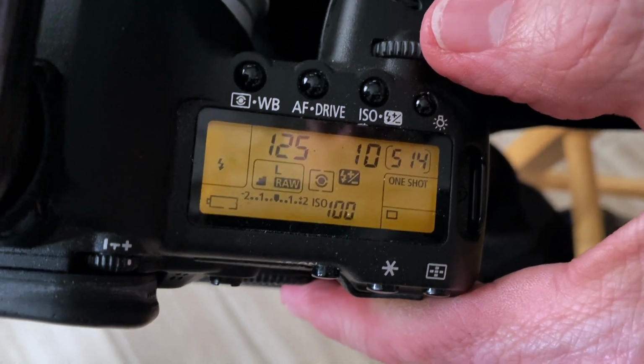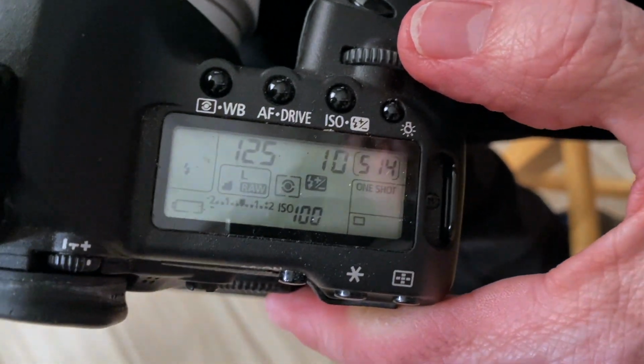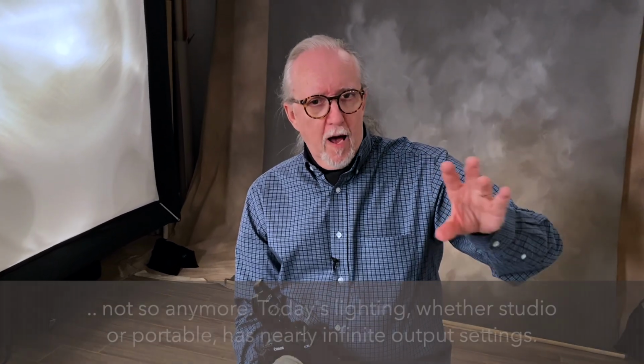So this is my everyday studio exposure. 125, f10 is where I start, at ISO 100. Now to make this work, you have to have easily adjustable lights. There was a day in the past where we used to have power packs and cables, and it was all manual and all high powered.